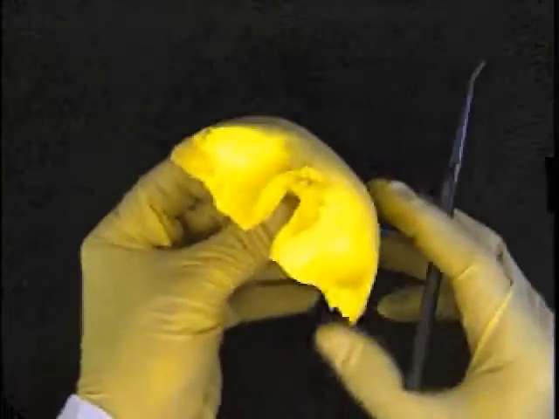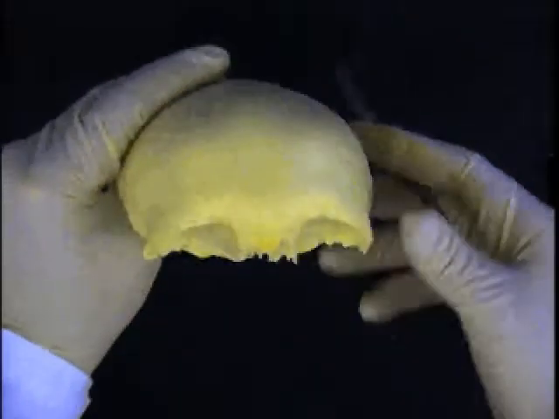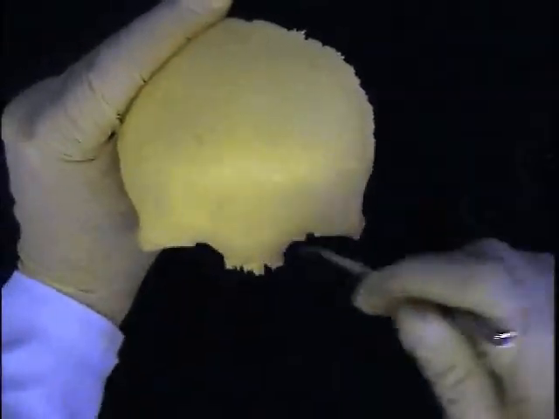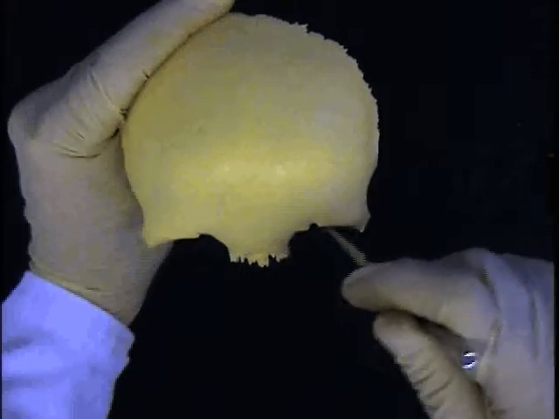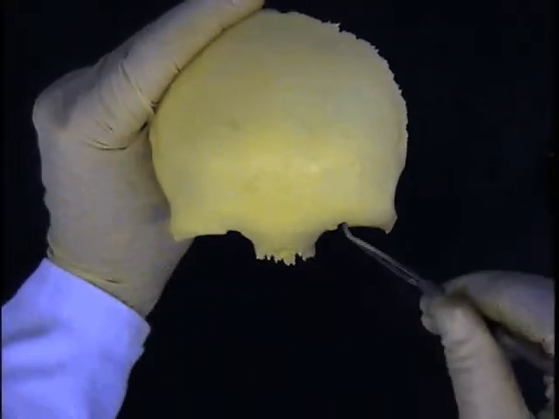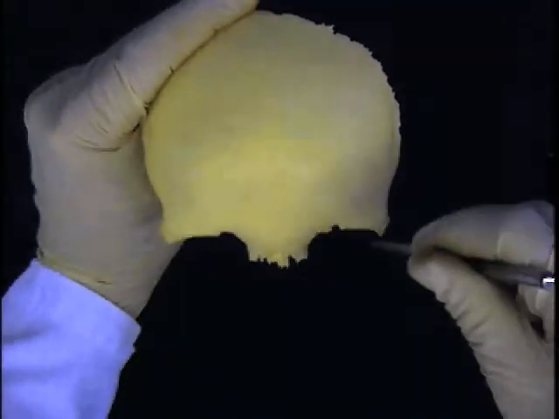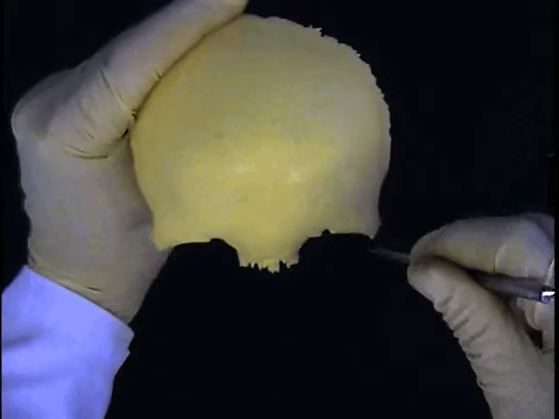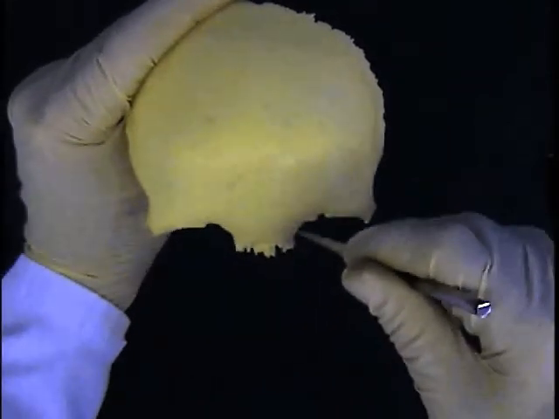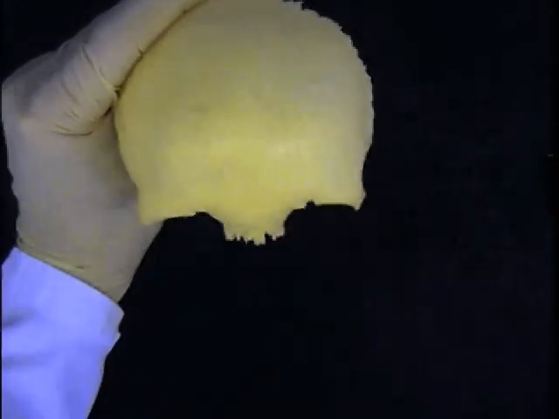Moving then to the single frontal bone, you can see the superior border of the orbit is made up solely by the frontal bone. You see the remnants here of what should be the supraorbital foramen. The lateral border of the orbit is somewhat made up of the frontal bone, as is the medial border of the orbit.